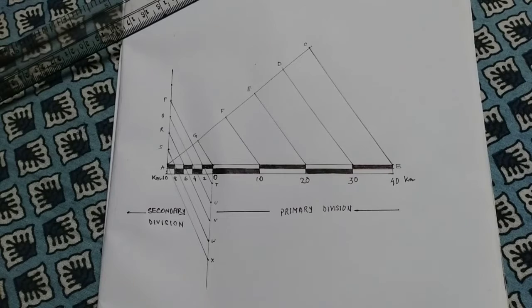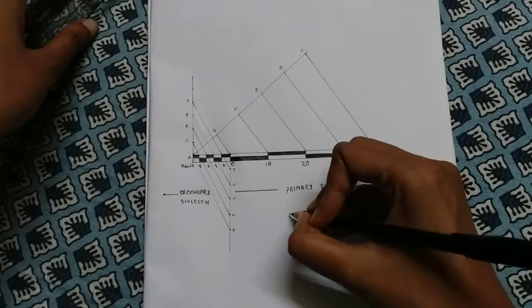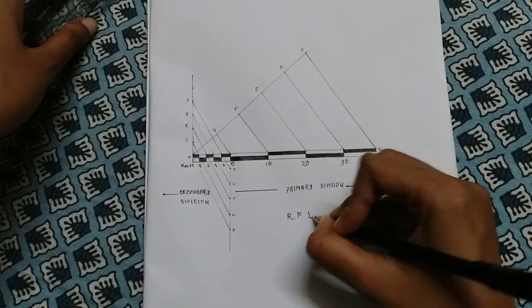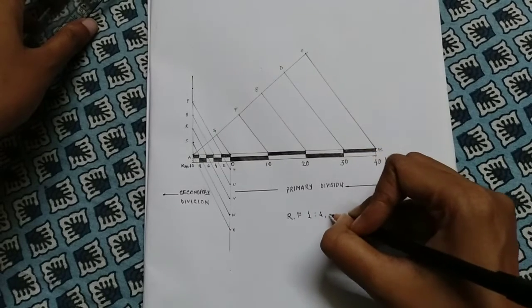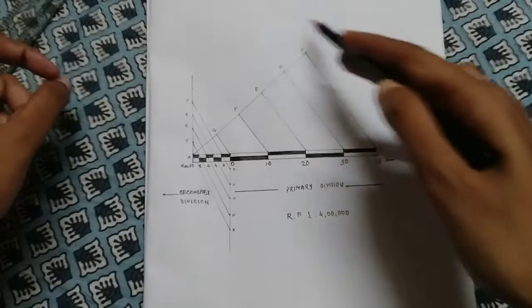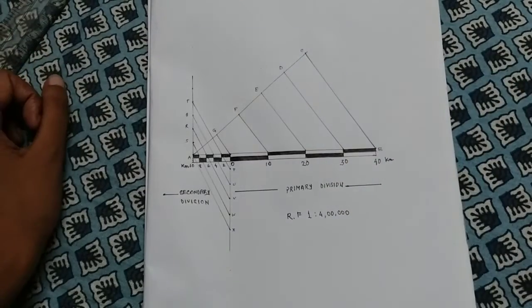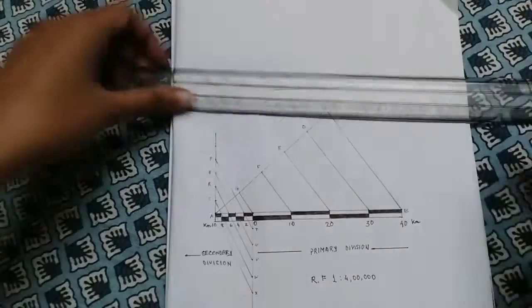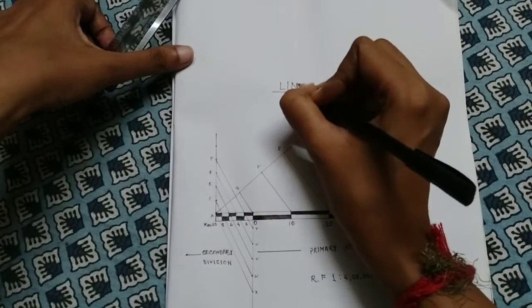At the end we have to write the RF. One is to 4 lakh. And put a heading that is linear scale.